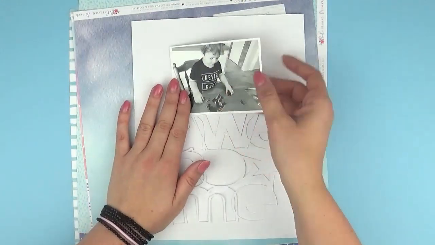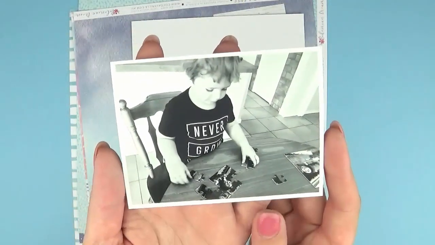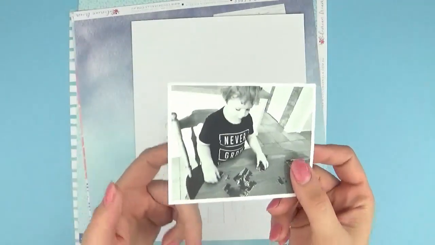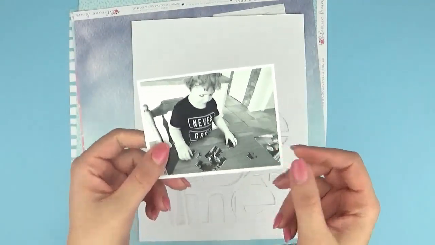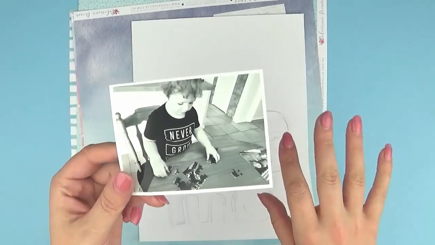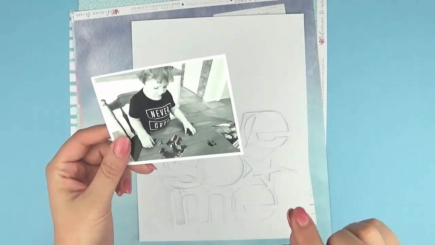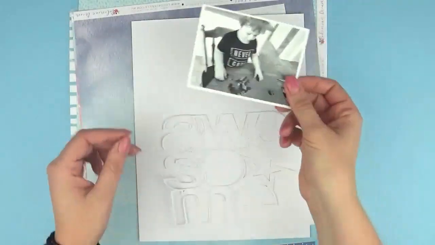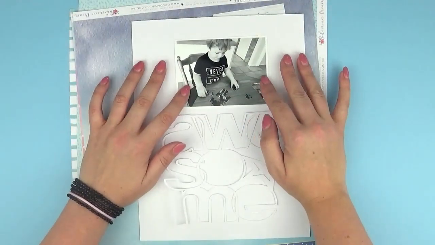I'm documenting a photo of my little man, and he's doing a puzzle, and I really want to tell the story about how much he loves to do puzzles, and he does them so quick. I haven't even grasped what the picture is of, and he's already placed it down. So I really want to tell the story of that.